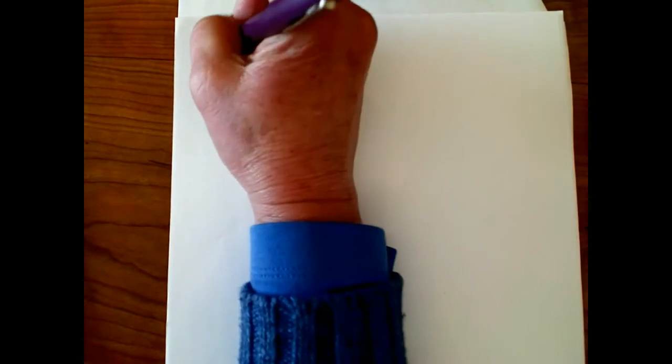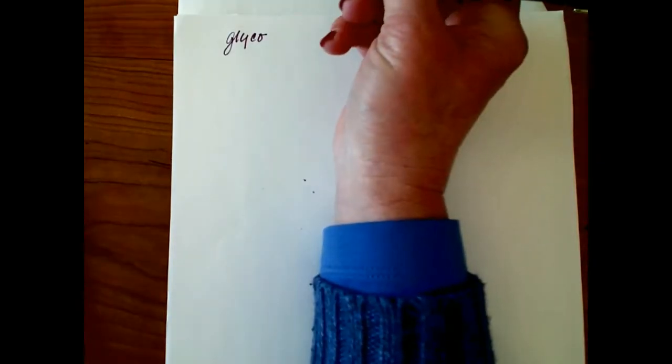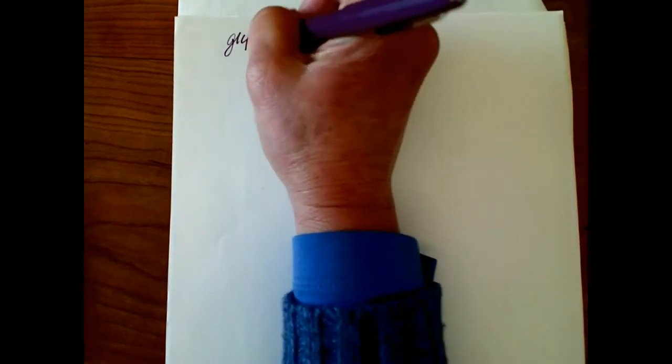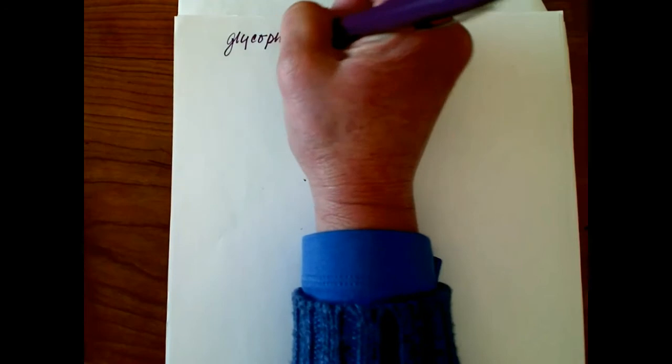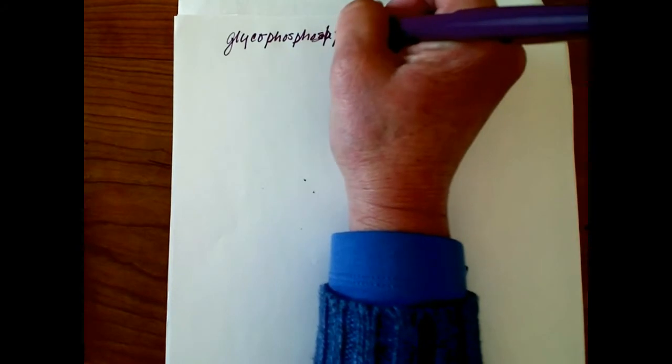So the last group we're going to look at with respect to lipids are the glycophospholipids. So glyco, which tells me I've got some kind of sugar attached. So glycophospholipids. Oh, I can't spell today, sorry.